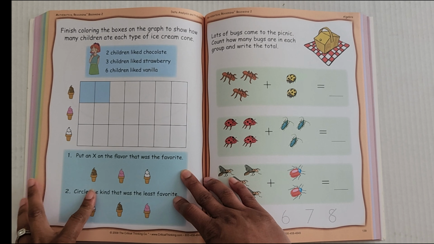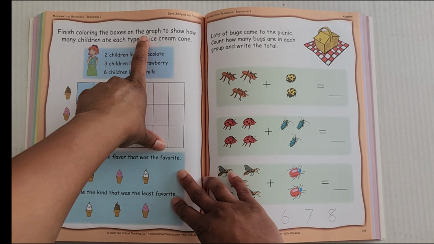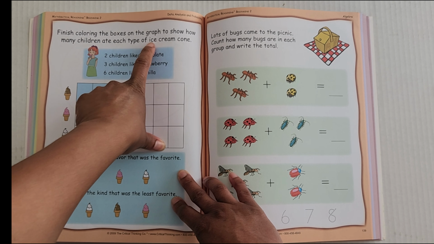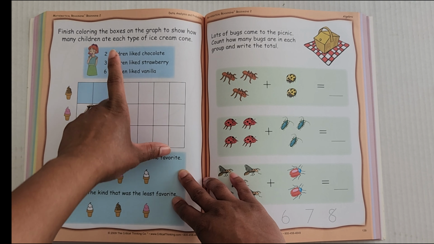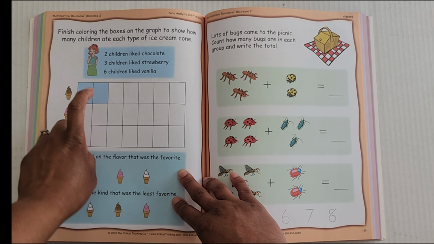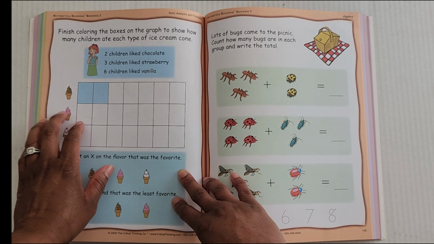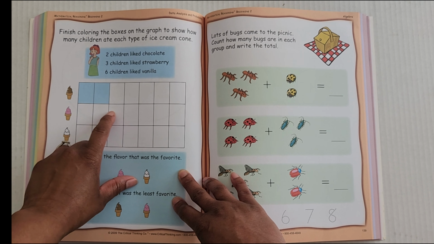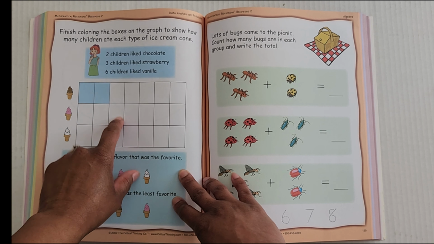Here goes an introduction into graphing. Finish coloring the boxes on the graph to show how many children ate each type of ice cream. 2 children like chocolate, so they're showing you how they want you to fill it up. 3 children like strawberries, so strawberry ice cream. So the child would fill it up there.